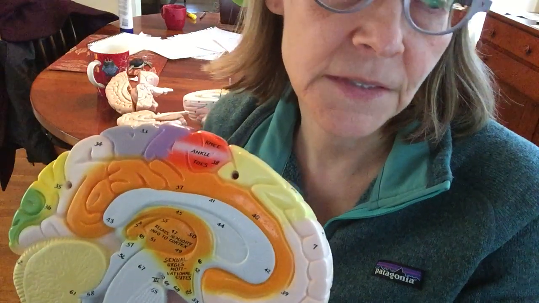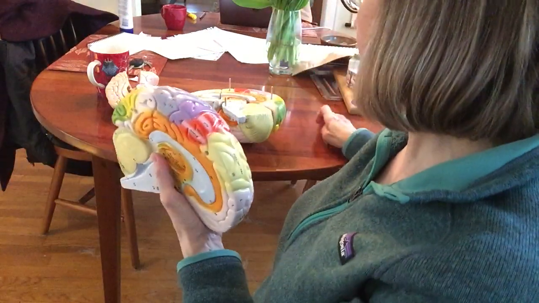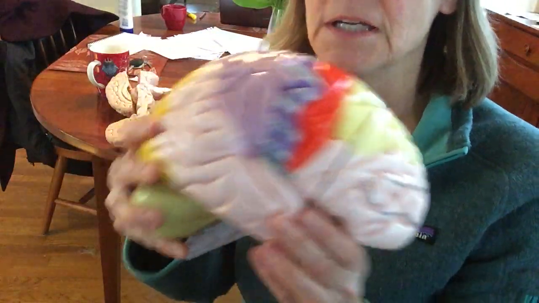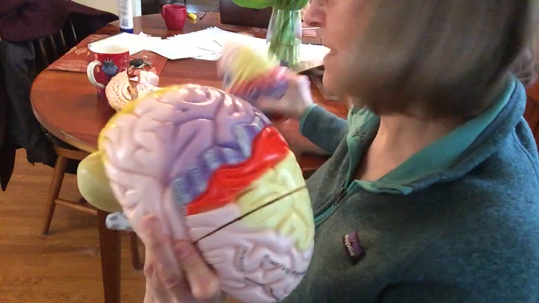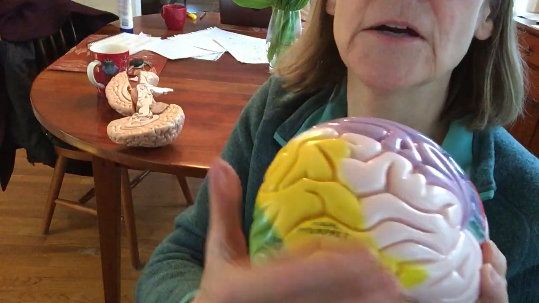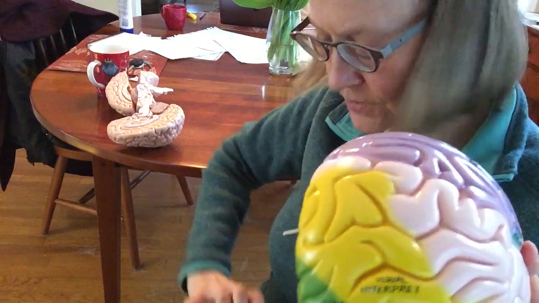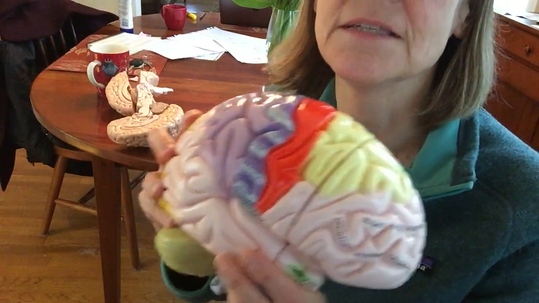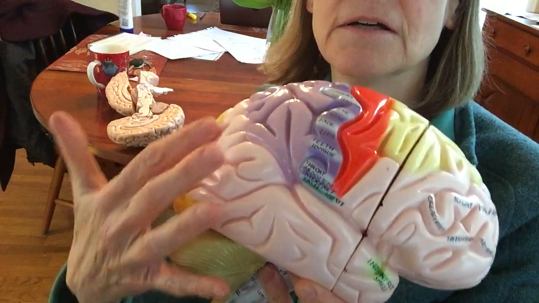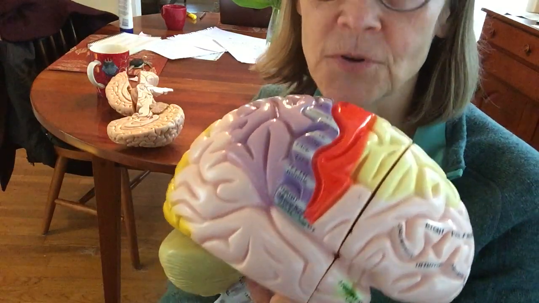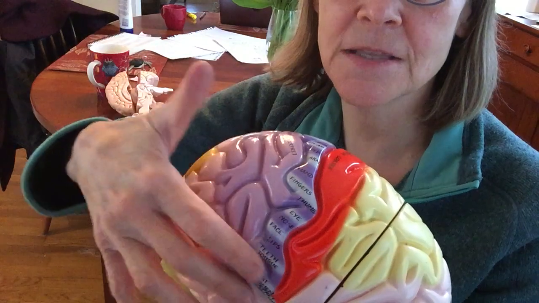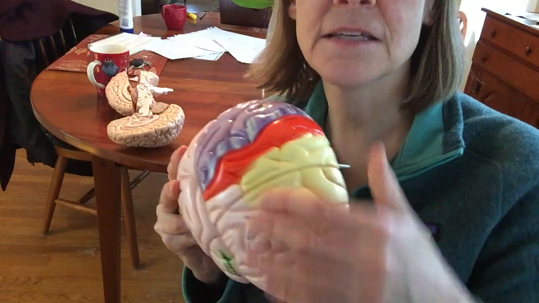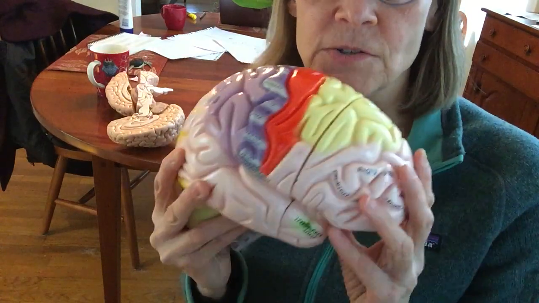All right, I'm going to stop there for a minute and do a quick review. Looking at this, what is this back yellow area called on both sides of the hemispheres? Occipital cortex. What is this area going down here? Temporal cortex. And this area, the purple, parietal cortex. And this whole area here, frontal cortex.